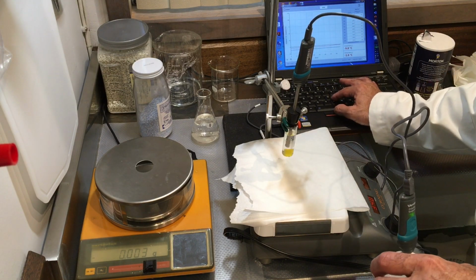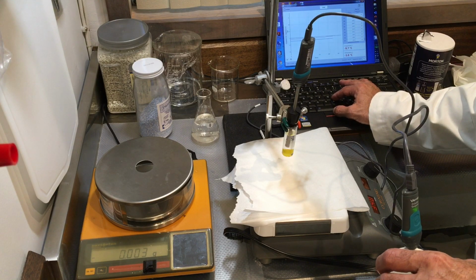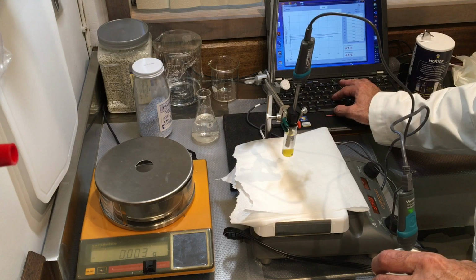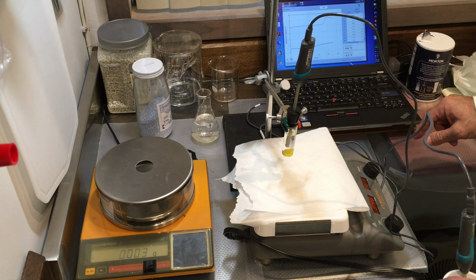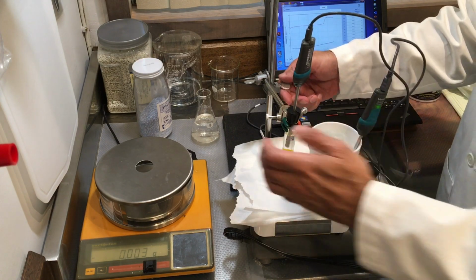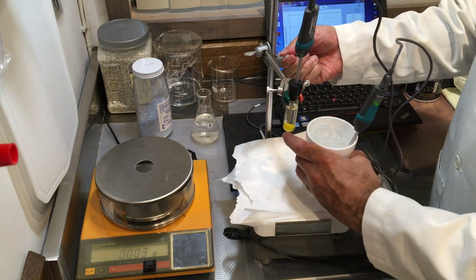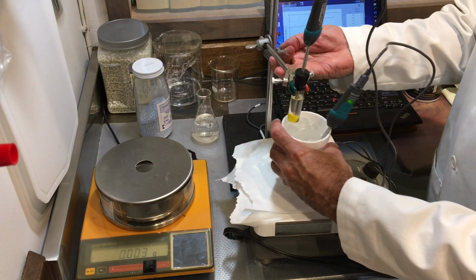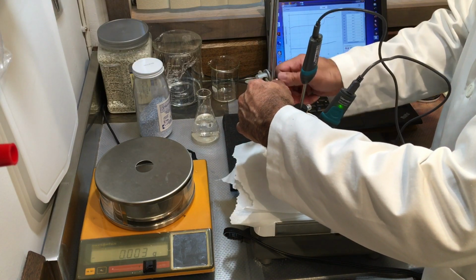So let's go ahead and expand our axis so you can see what's going on. Okay, now you can see the graph a little better. So I'm going to now raise this and put it inside of the ice bath again. It's sort of like repeating the experiment.